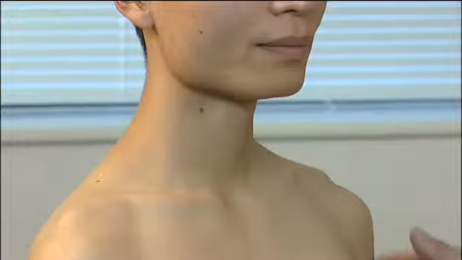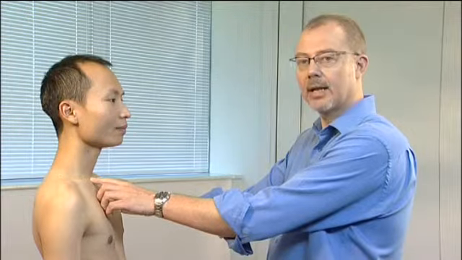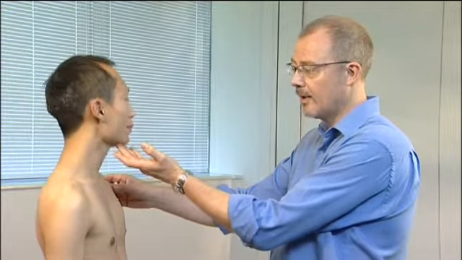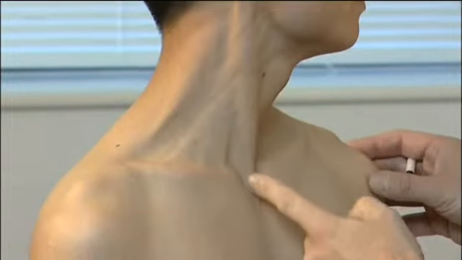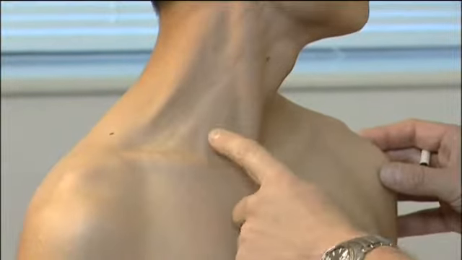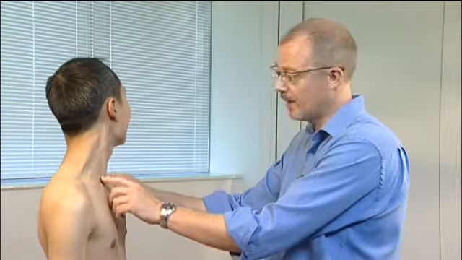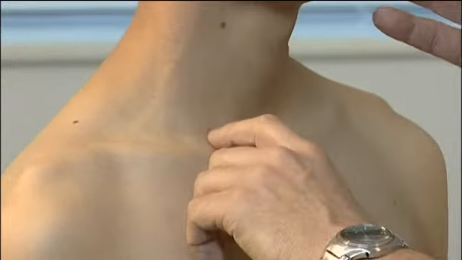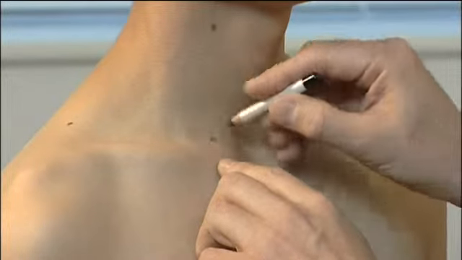Stomach 11 is located just superior to the medial end of the clavicle. It's in between the sternal and the clavicular heads of the sternocleidomastoid. To bring these into relief, ask the person to turn their head sideways. We can find the sternal and the clavicular heads of the sternocleidomastoid, and here's the depression for Stomach 11. But be aware that when the person turns their head back to the front, the dip will move laterally slightly.